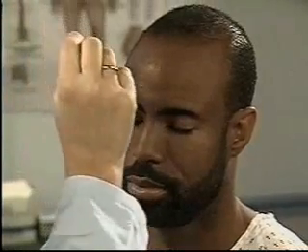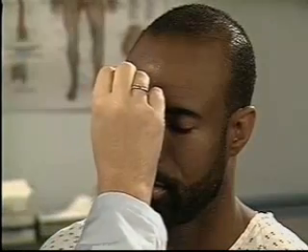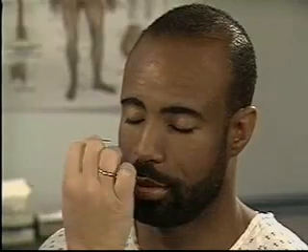Now I'm going to compare side to side. Keep your eyes closed. Is this the same as this? Then compare symmetrical areas on both sides of the face. The same as this. Yes.